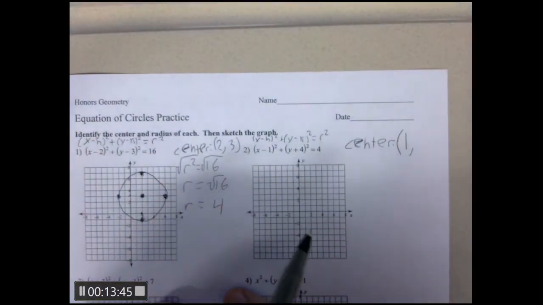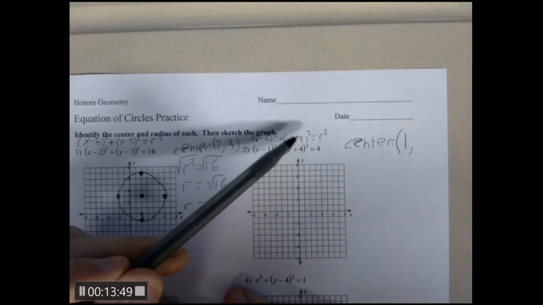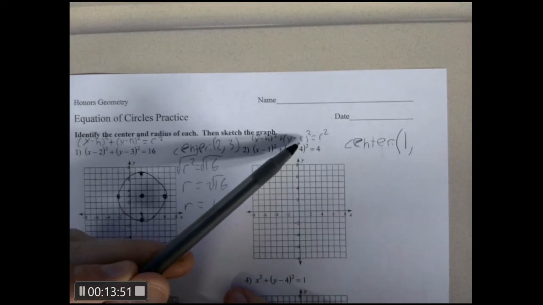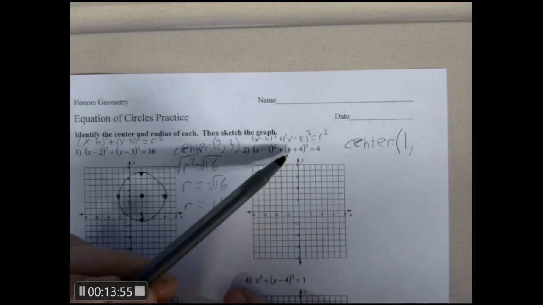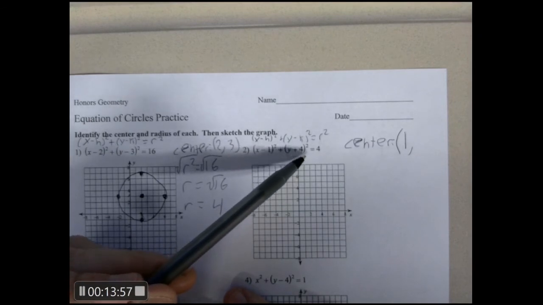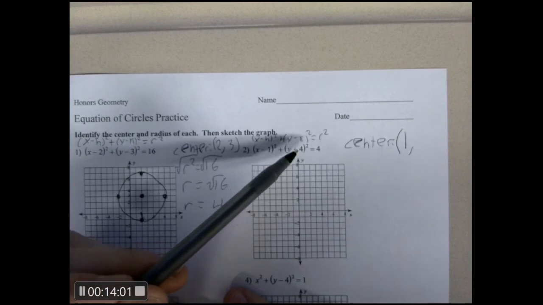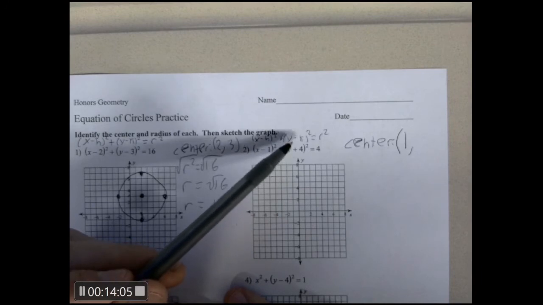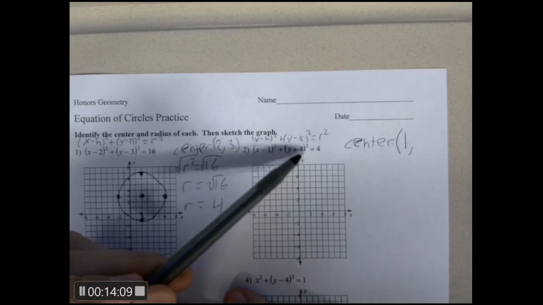My y-coordinate gets tricky. Okay? You see how in our standard form equation we have a minus k? It's y minus k. But in my equation I'm graphing, we have y plus 4. This one has a negative k. This one's positive. So to get them to line up, since the signs are different, I'm going to take the negative of this number.